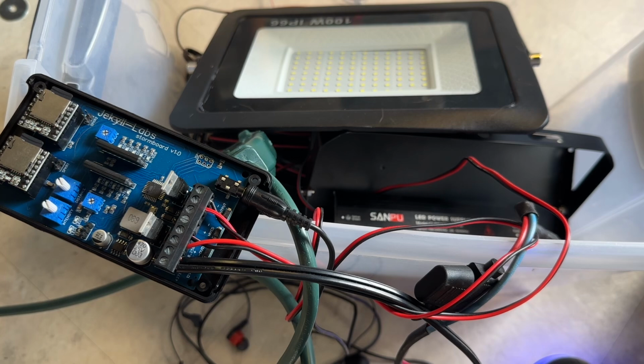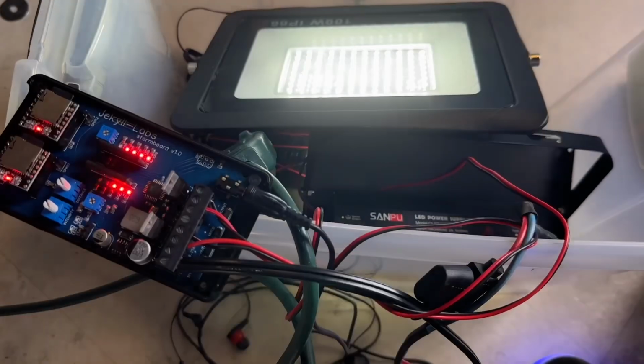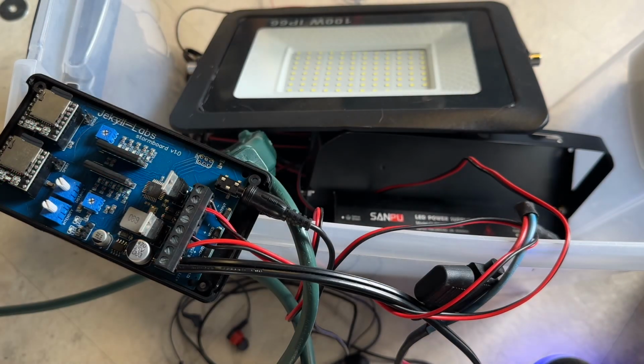Also, there are the two audio players. These are standard DF player audio boards. They have a LED indicator on each of them that go off whenever audio is being played from that particular DF player. Of note, the audio player on the left is the lightning, and then the audio player on the right is your thunder.